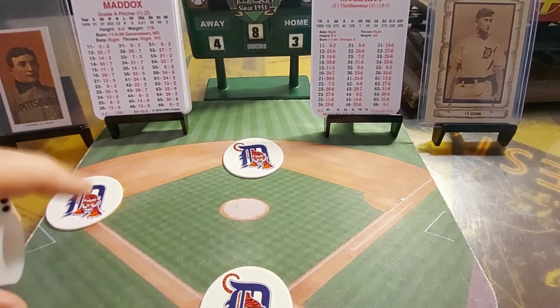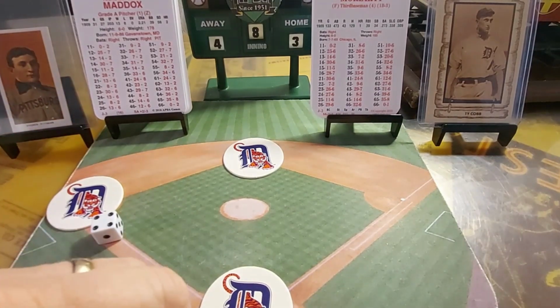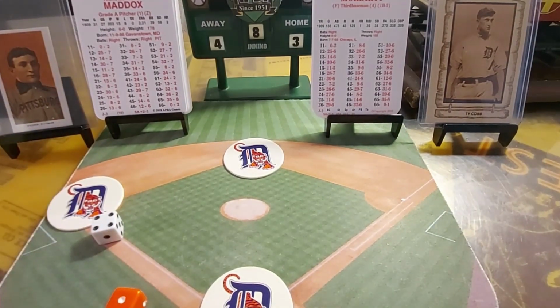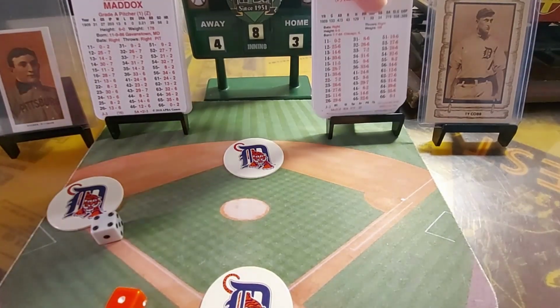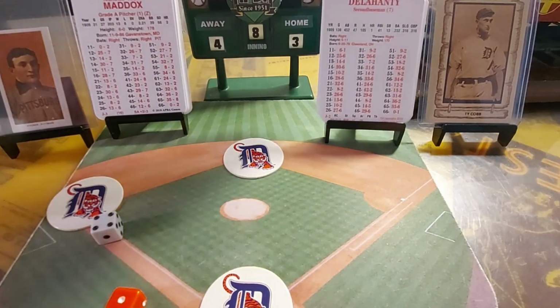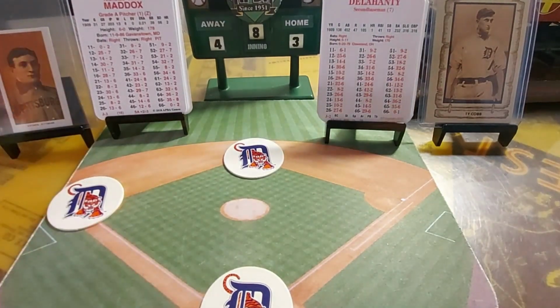Here's the pitch to Moriarty. 1-4. Popped in the air to shallow left field. On comes Fred Clark. He makes the catch. It's not deep enough for the runners to advance. One gone. Pirates are going to keep the infield in as they pitch to Delahanty.